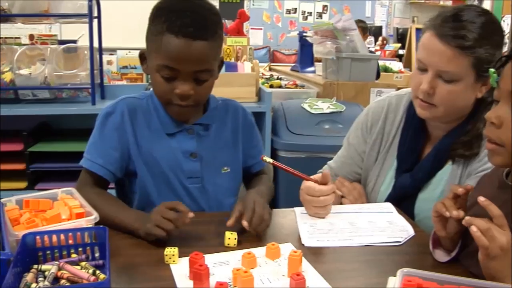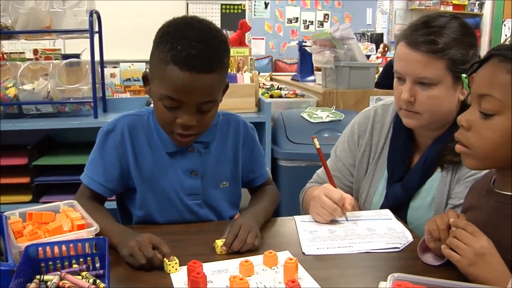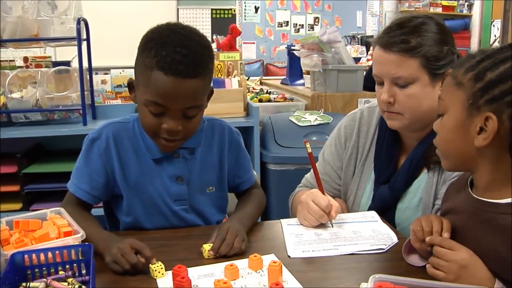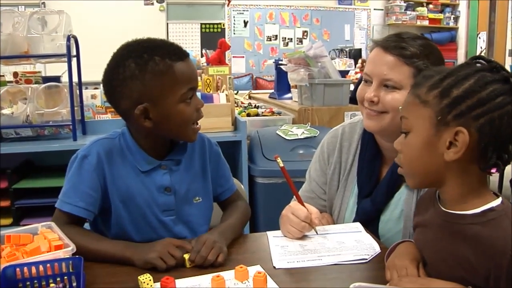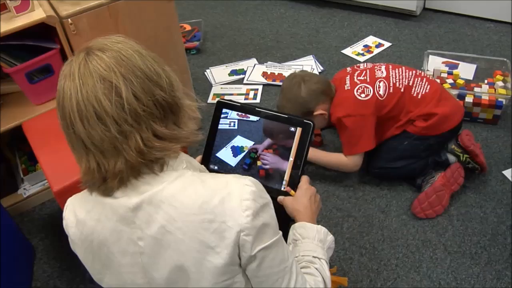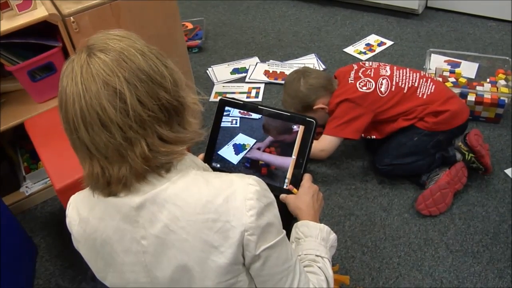There's times when I am sitting one-on-one with a child doing a checklist, might be a letter or a sound checklist. We're using M-Class data to help guide my instruction that way. A lot of pictures and photographs we're taking of children while they're working to gather that data. I use my iPad a lot to take photographs and videos.